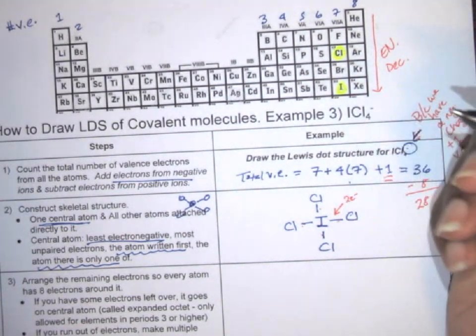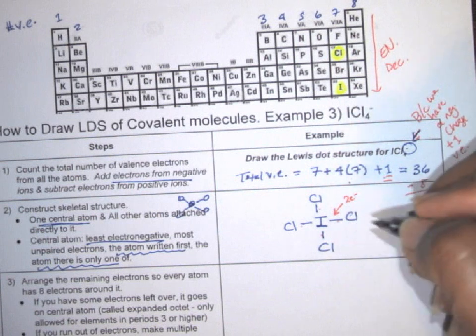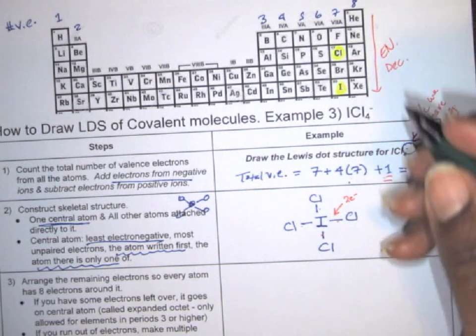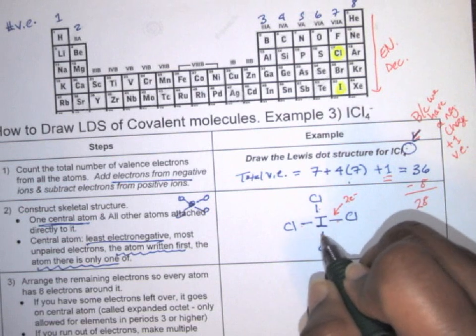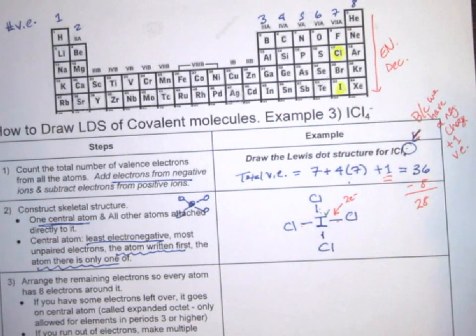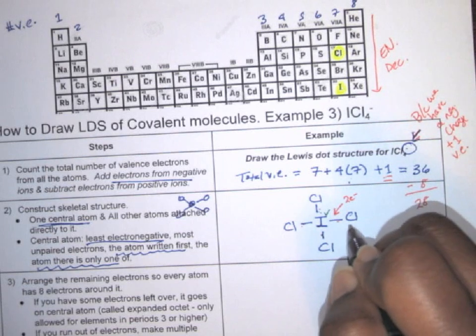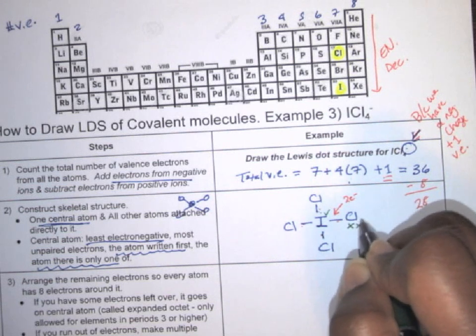What I'll do is use the green pen to put X's around to represent the valence electrons that I need. Now let's start in the center here. Notice that iodine has 2, 4, 6, 8 electrons around it. Each bond has 2, so the iodine is actually good. It doesn't need anything else right now. But look at this chlorine. This chlorine only has 1 bond attached to it, so it only has 2 electrons so far. To get to 8, it needs 6 more.